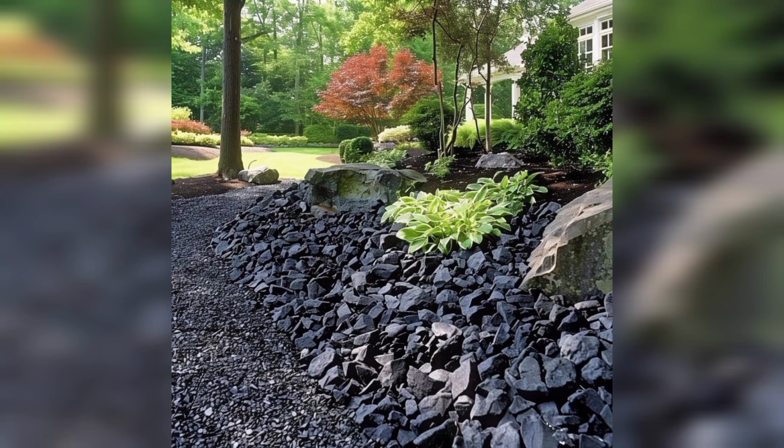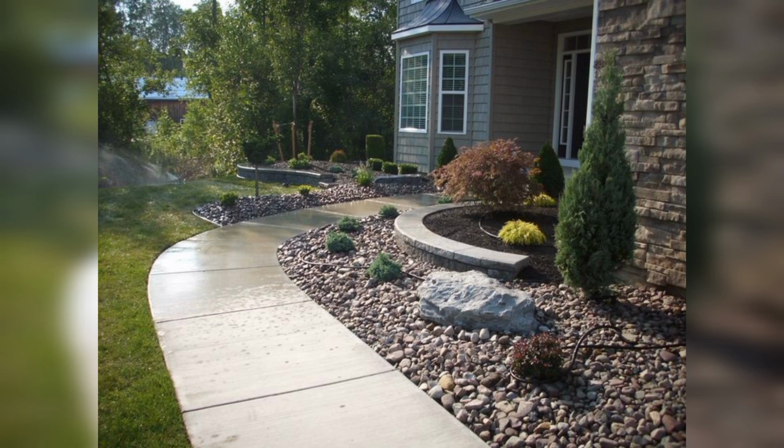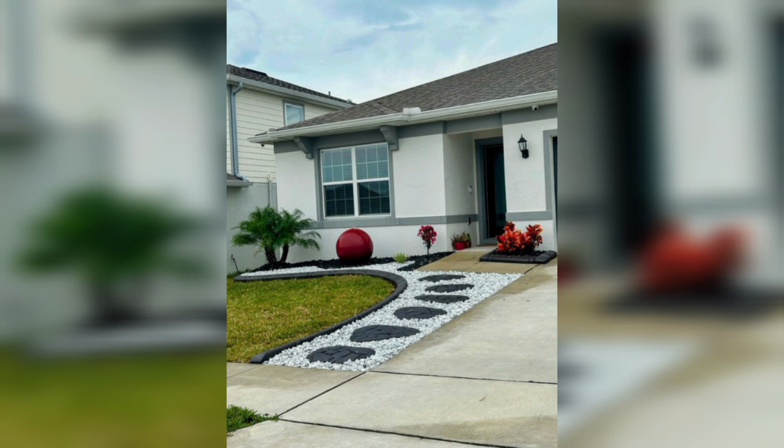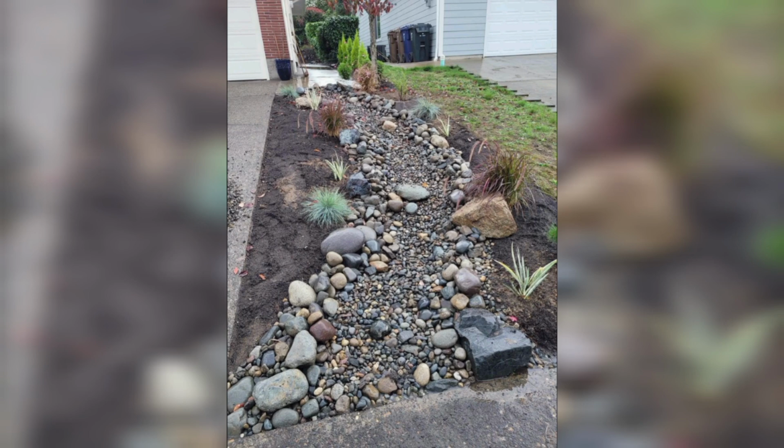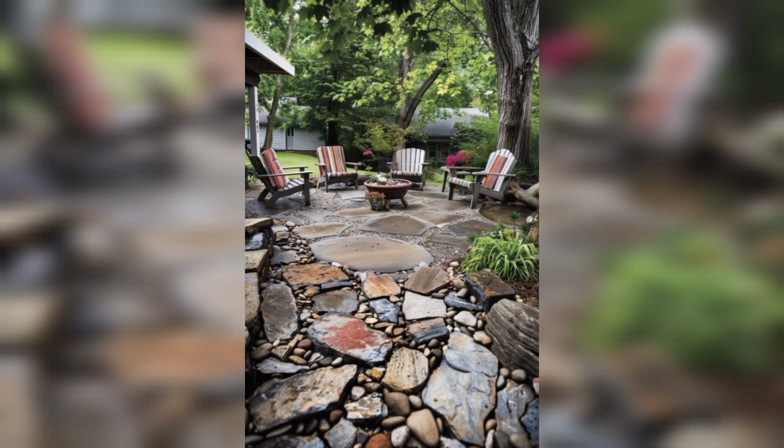One of the standout features is a dry rock bed. The rock bed is a great way to manage too much water runoff while adding a various appeal element to your front yard.